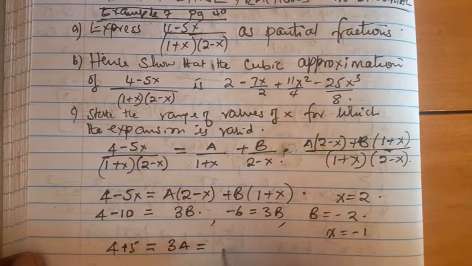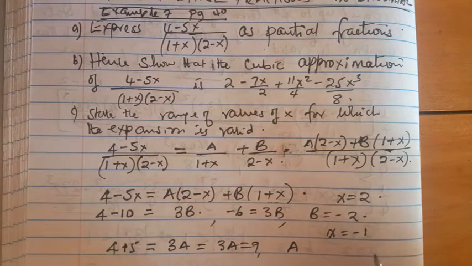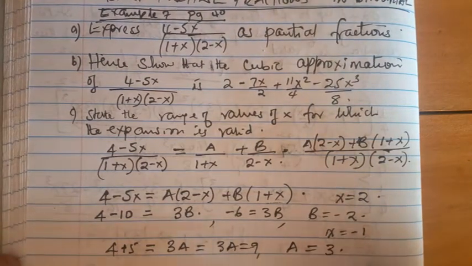And at the end of the day, we have that 3A is equal to 9, and we will find that our A is equal to 3.